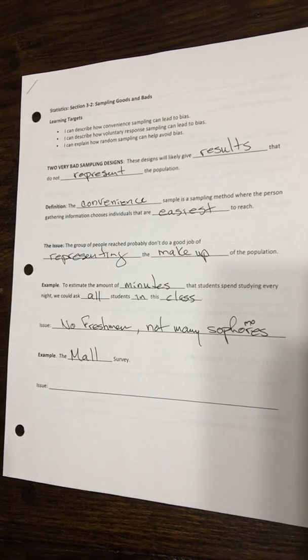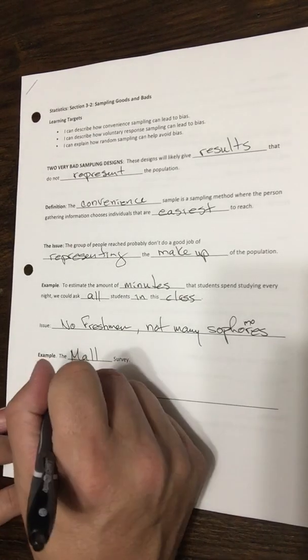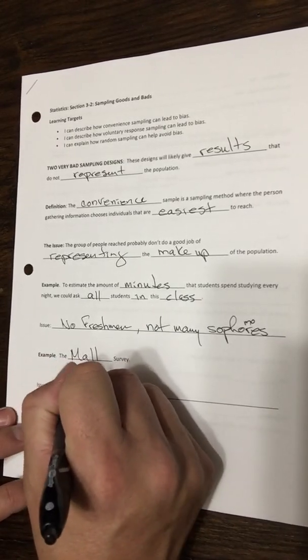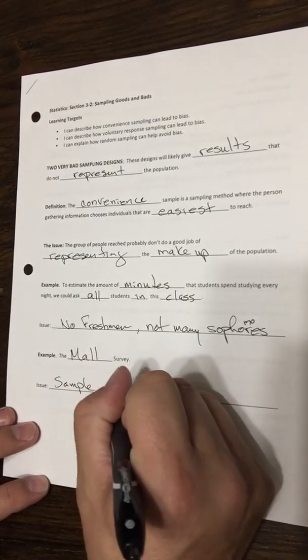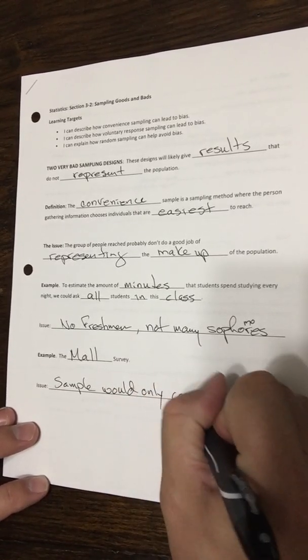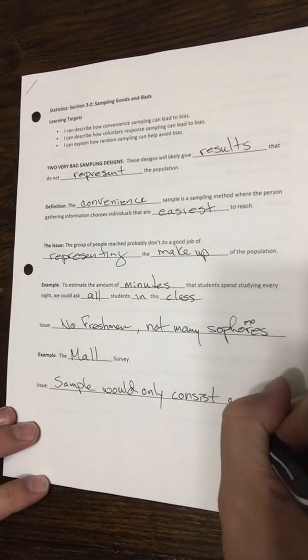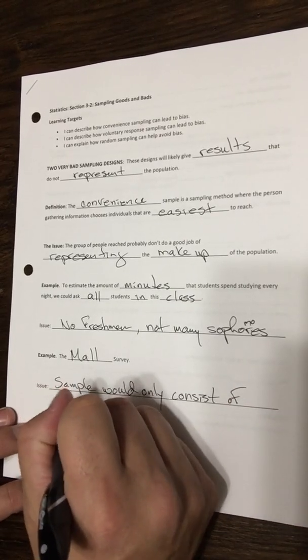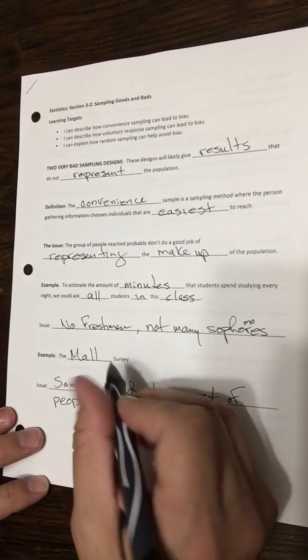Probably hire a high school kid to have that as a part-time job: you got to go ask 100 people this question today and then you can turn it in and get your paycheck, that kind of thing. The issue with this is the sample would only consist of people the interviewer is comfortable talking to.